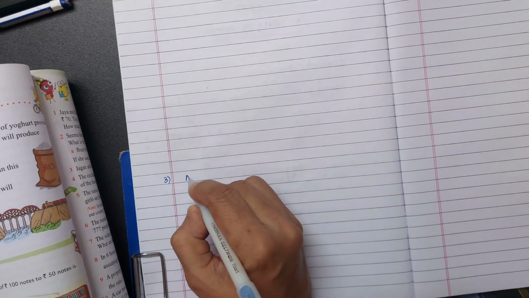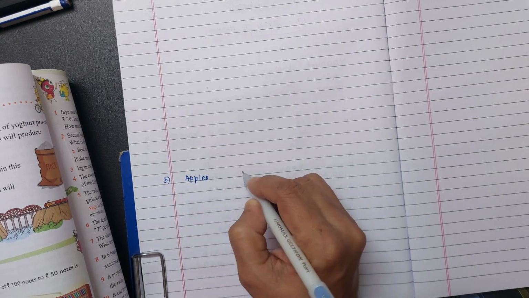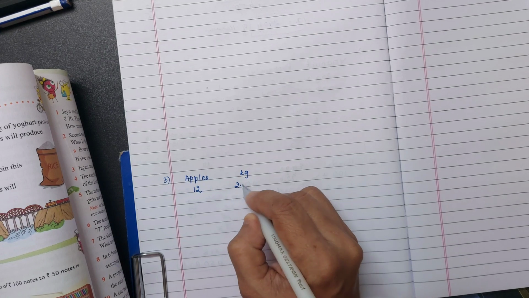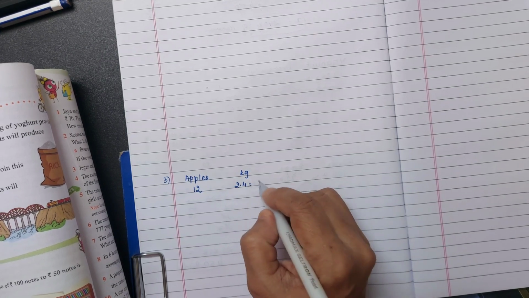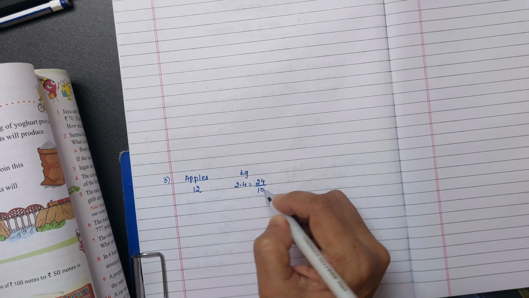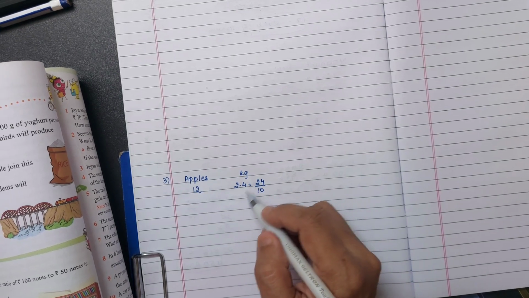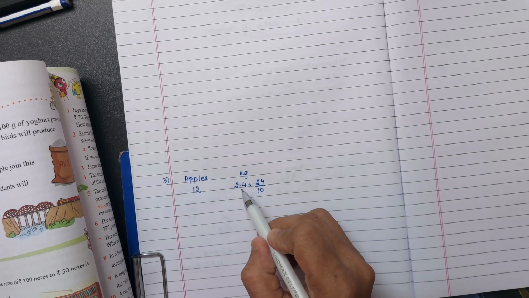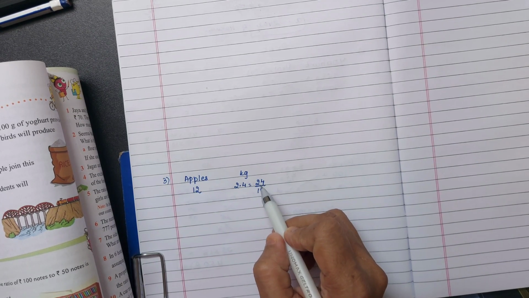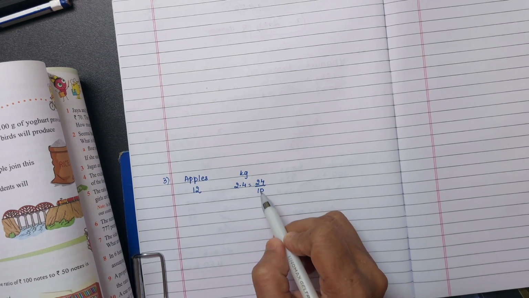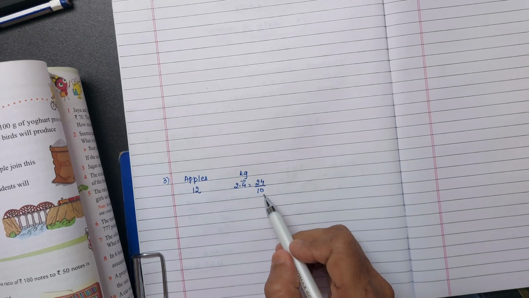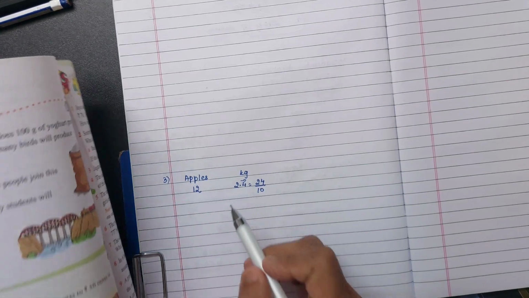Okay, so we will write in the first sentence apples and kg. So a dozen apples means 12, and 2.4 kg we can write as 24 by 10. Now why are we doing this? So that when we are cross multiplying, we can avoid the decimals. 2.4 is in decimal form. When you turn it into a fraction, you can write 24 by 10, because after the decimal only one digit is there. So one digit means down 10. So this is your first part of the sentence.